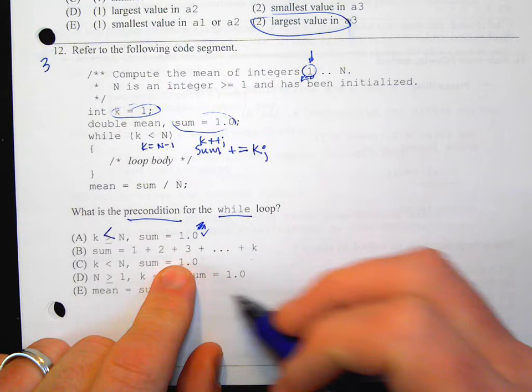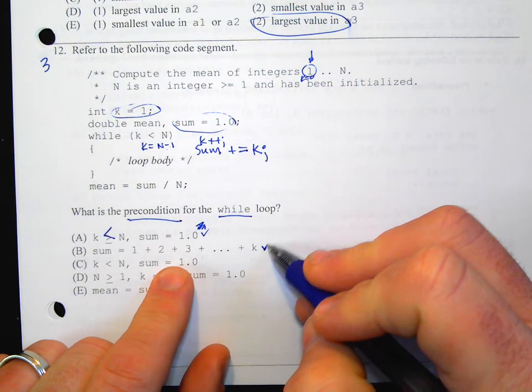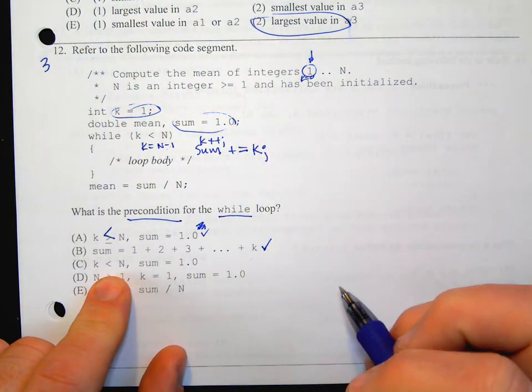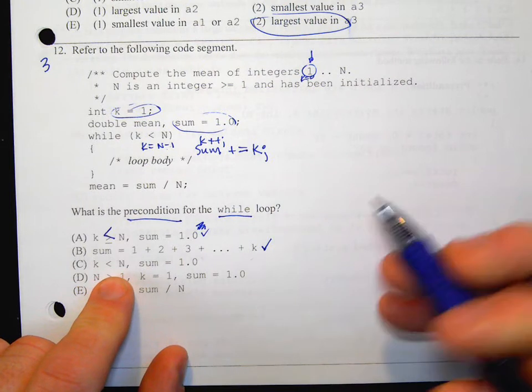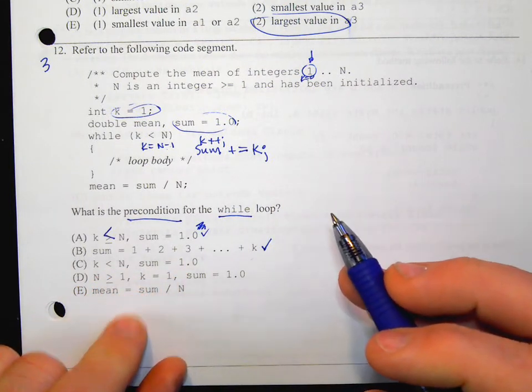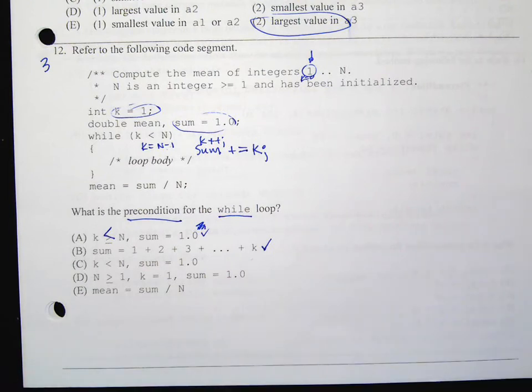Or, yeah, every time we do the while loop, this will be true so far. And k will be less than n until it's equal to it, and the sum will equal 1, just at first, but I don't know, this one's kind of confusing.